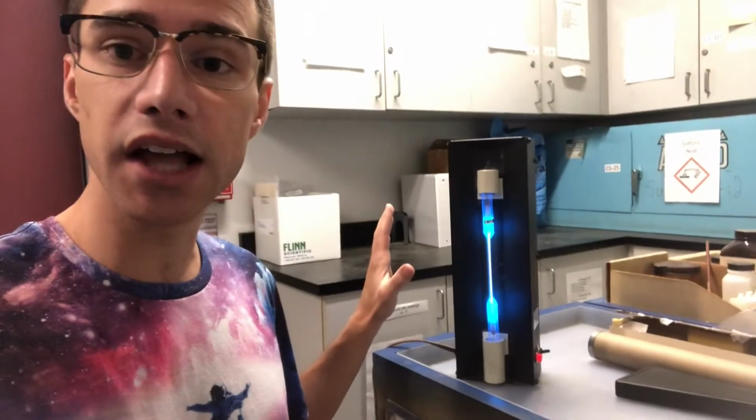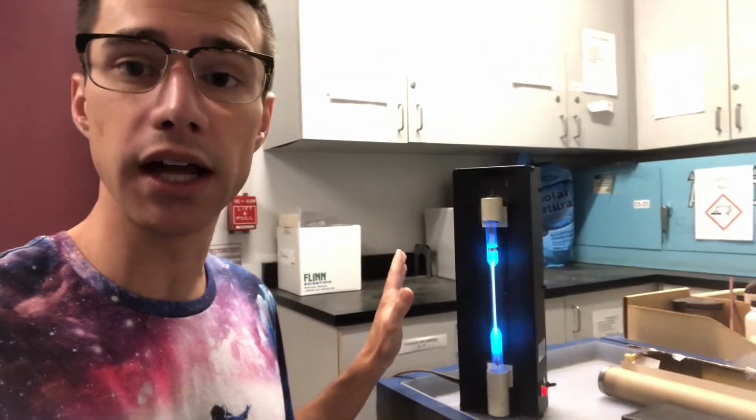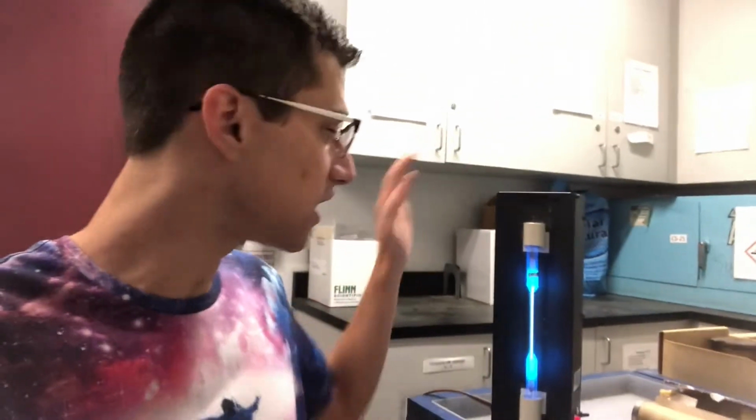But we're going to be taking this light and separating all of the different wavelengths that are in this to see what are the different levels or amounts of energy that are being released when the electrons in this actual atom of mercury are being energized and then dropping back down to the ground state. All right, so let's take a look.